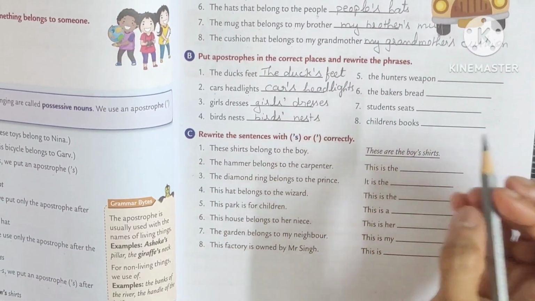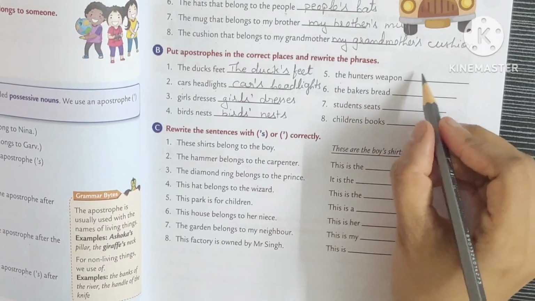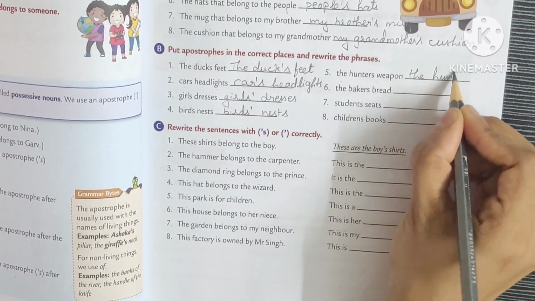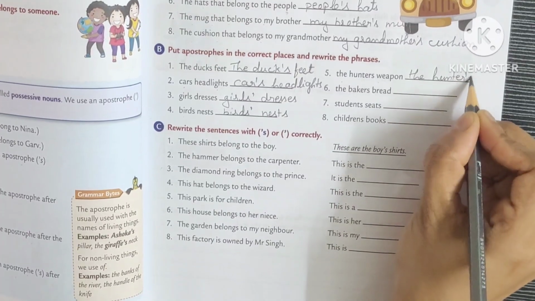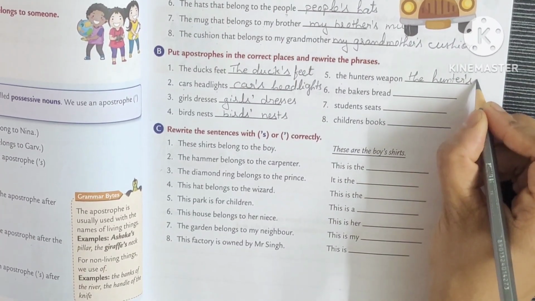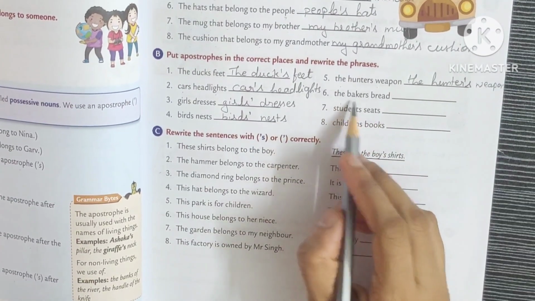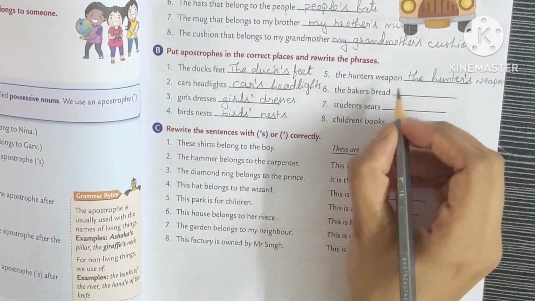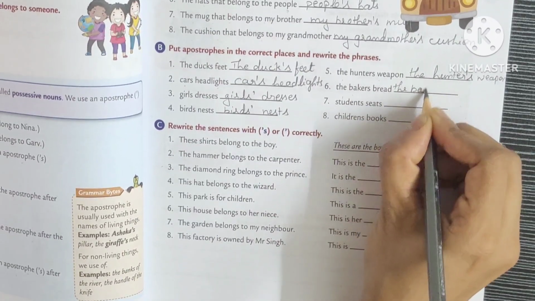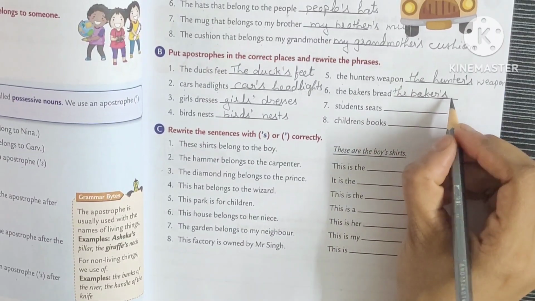After s, you have to put an apostrophe. The hunter's weapon. After r, you have to put apostrophe s. The baker's bread. After r, you have to put apostrophe s.